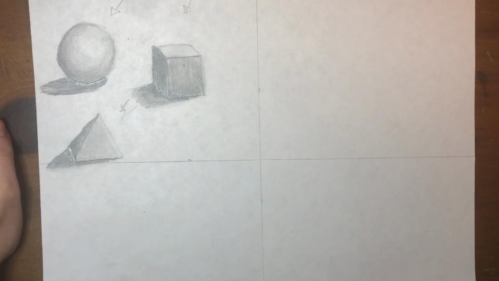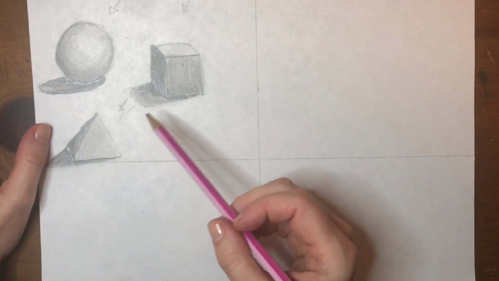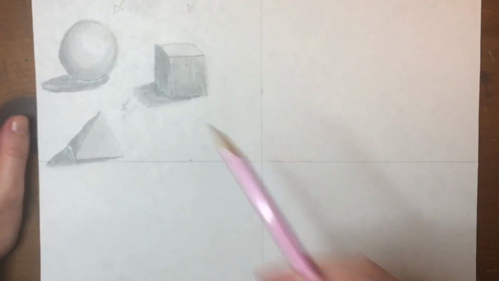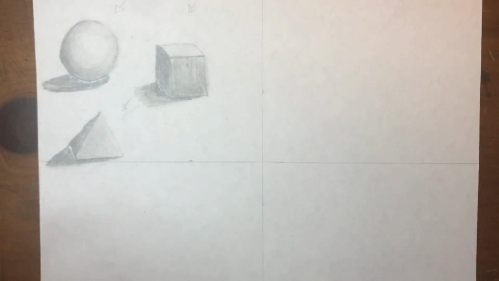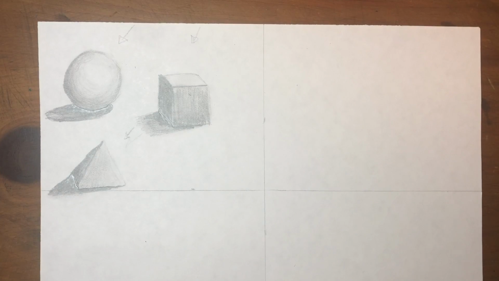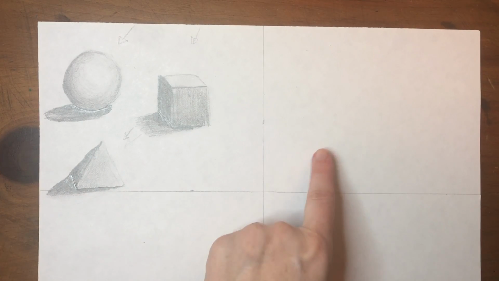Okay, so this video is going to show you how to take basic shapes like a circle, a square, and a triangle and turn them into a form. So here I have them already done. I'm going to do it again here.